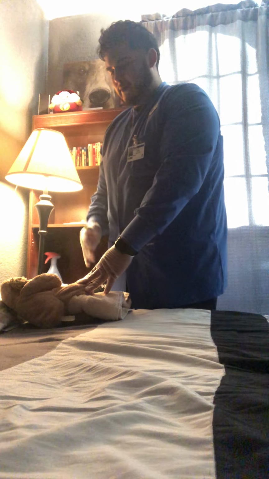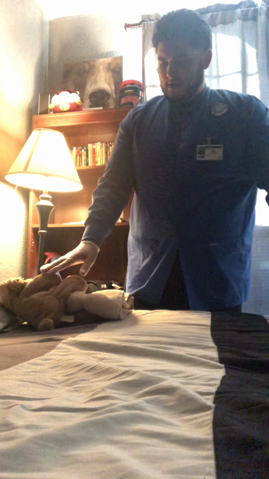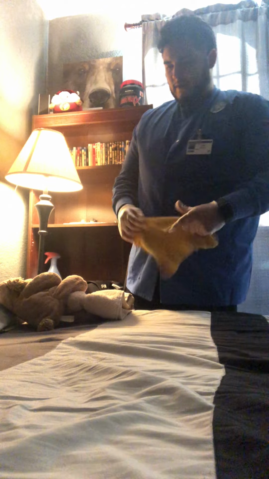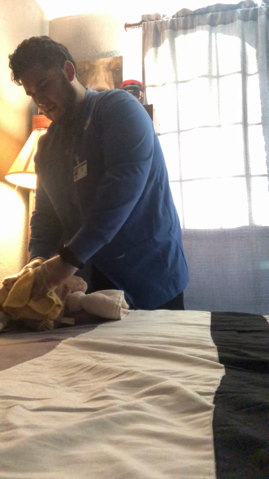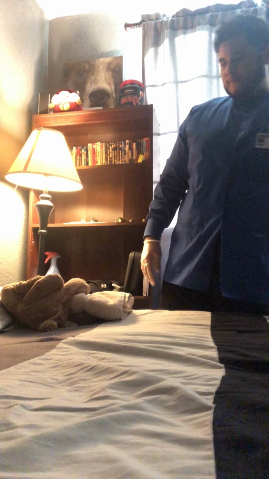Again, for patient safety, we just don't want them to roll over the bed or anything. And then we would just grab a new washcloth and wash this side of her back if we weren't able to get it all while turning her the first time. So we're going to clean this side of the back. Always pat it dry.